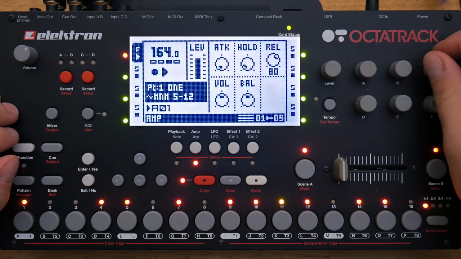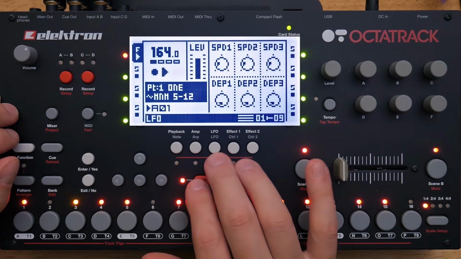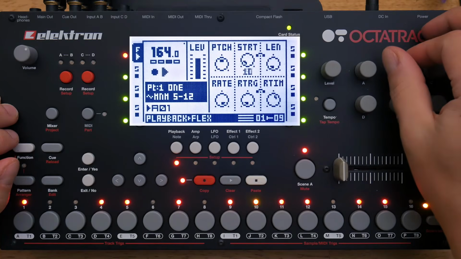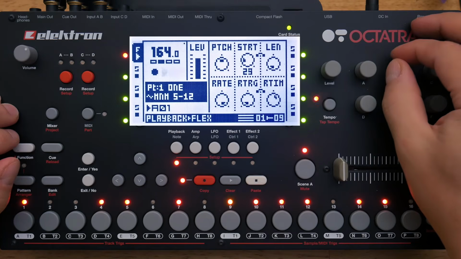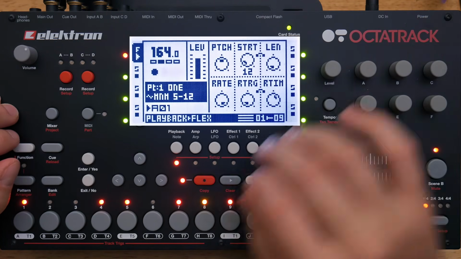Also, I always feel most of the magic of the Monomachine isn't in the raw sound of the device, but in how you're able to work with the sounds, how you're able to modulate them, how you're able to sequence them, and how you can performatively tweak them.